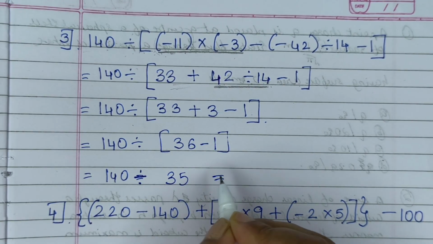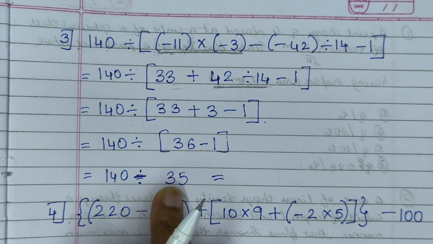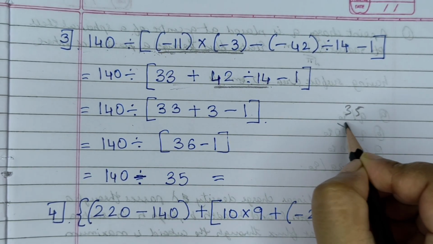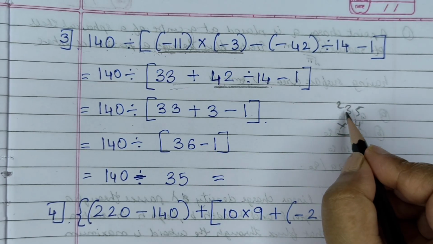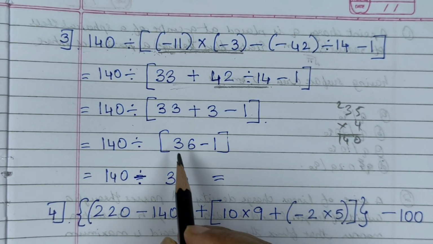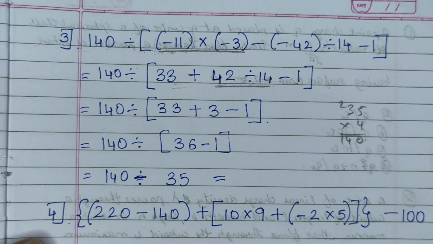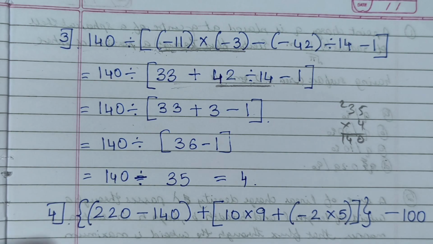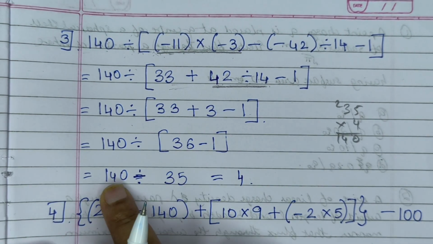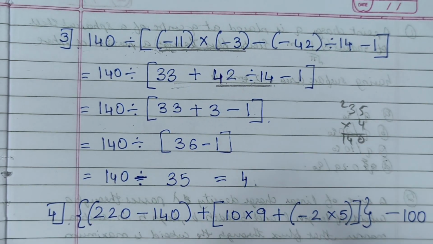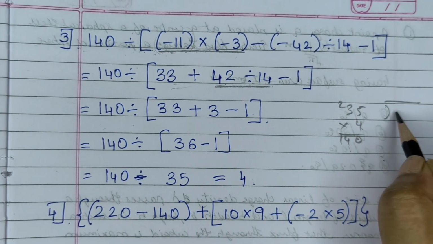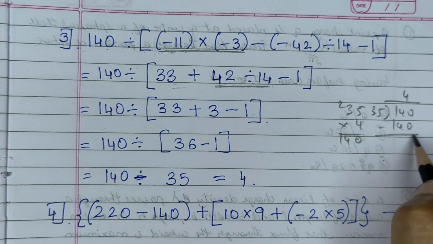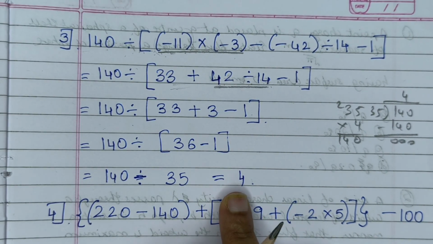I'll do it on the right hand side. There is no space here. 140 when you divide it by 35. 140 what size? 35 what size? See here 35. 4 5s are 20, 4 3s are 12, 13, 14. So 35 4s are 140. Sorry, I multiplied it. 35 4s is 140. You can divide and you can check. So when you divide, you get 4. Understood? So answer you get 4 over here.